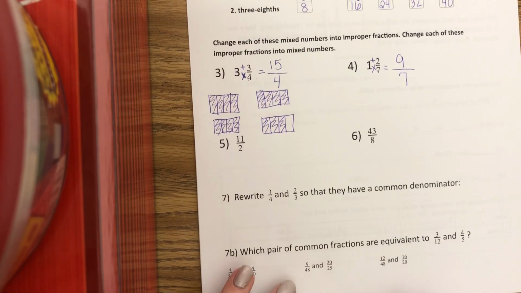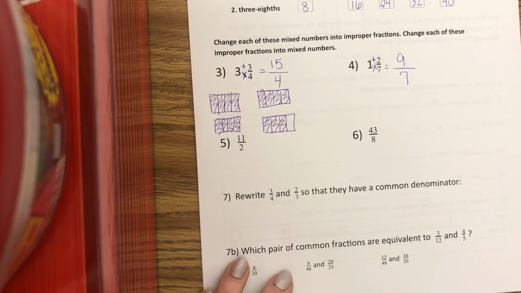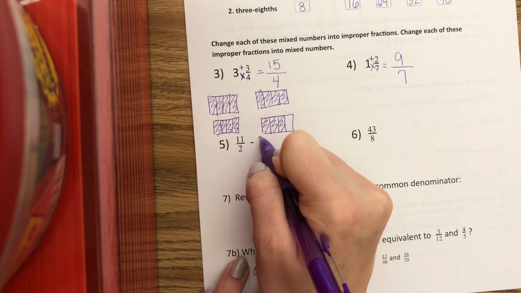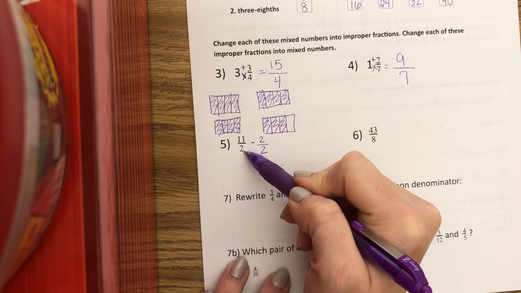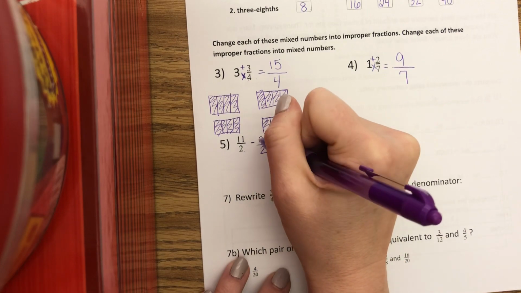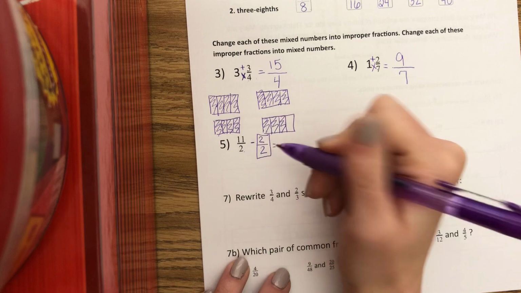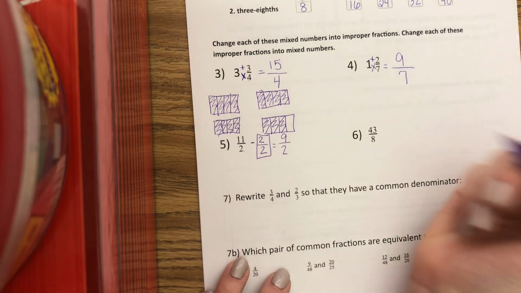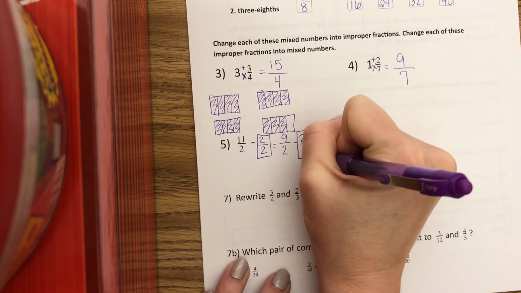When you change an improper fraction into a mixed number, you can either use division or repeated subtraction. So you have to take out a whole, and a whole is whatever the denominator is that tells you how many parts are in a whole, and I have 2 of them. Okay, so I'm going to take out a whole, and I'm going to put a box around it just so I can keep track. 11 minus 2 is 9. I can still take out another whole, so I'm going to keep doing that until I can no longer take any wholes out.